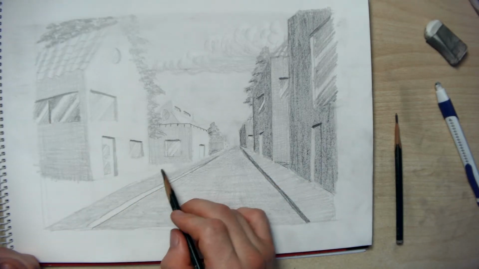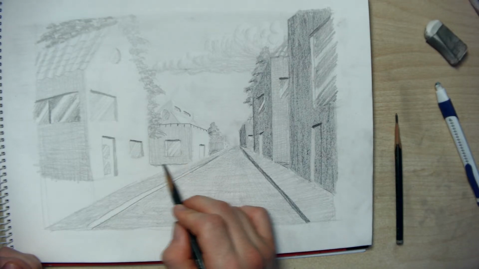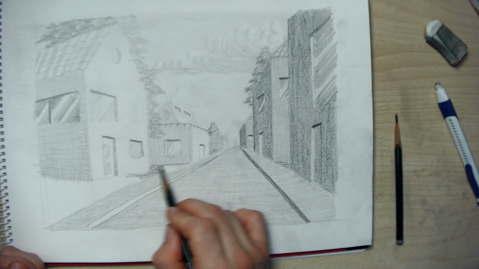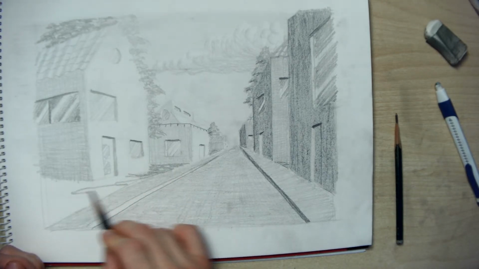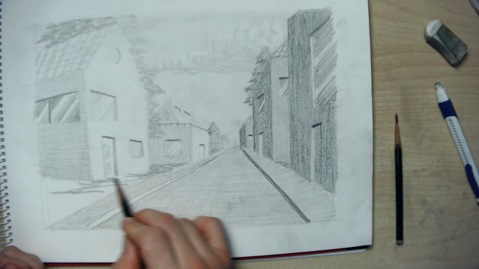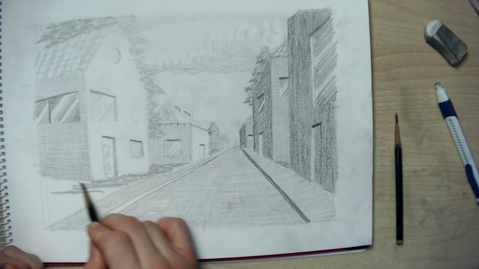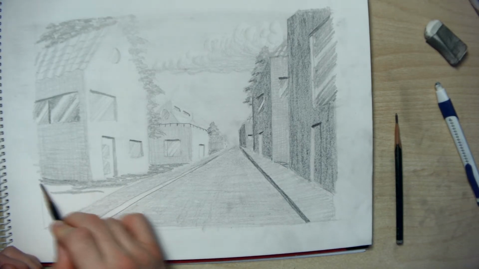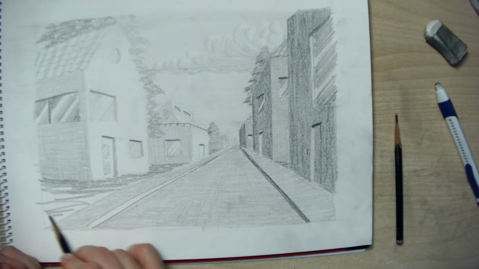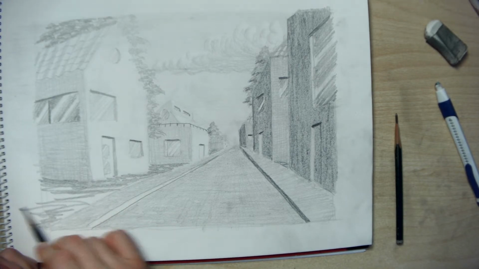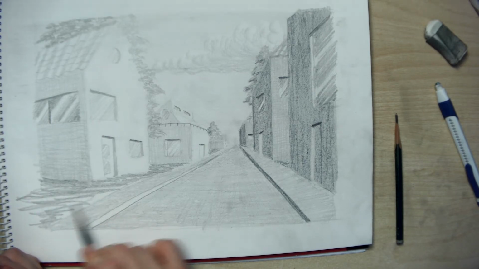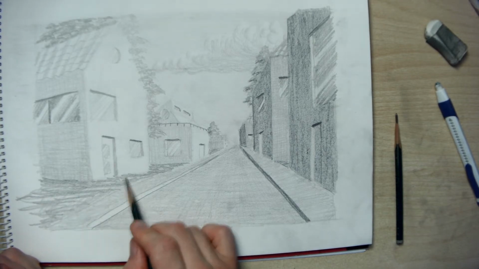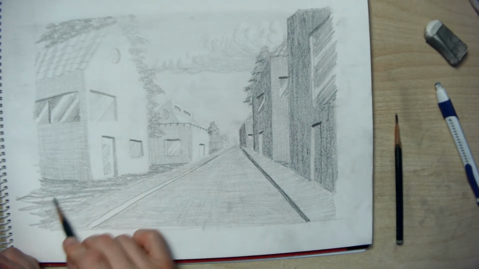So I'll use the 3B pencil to just go in with a dark value in there, and I'll go horizontally to make just some uneven terrain. And make the terrain go out of the frame to the left, and then fill in the rest like so.